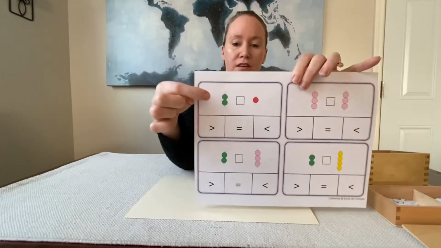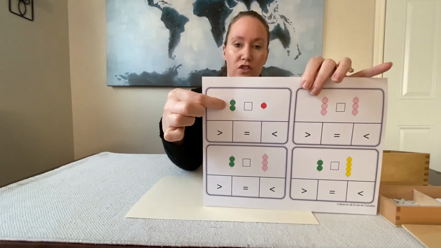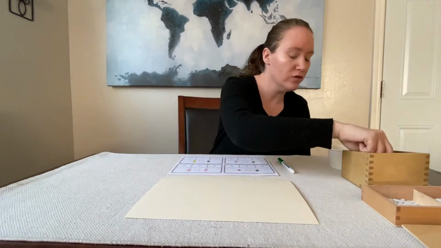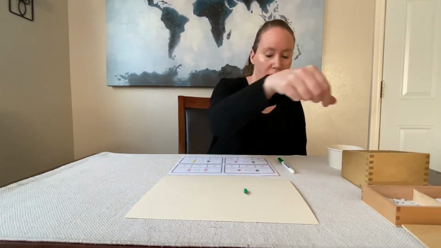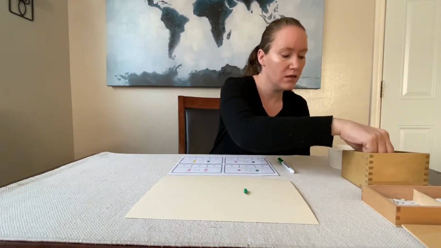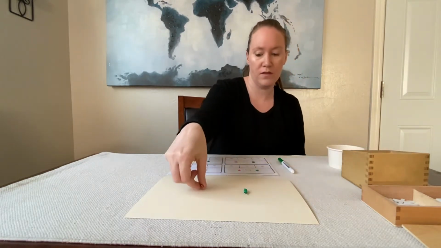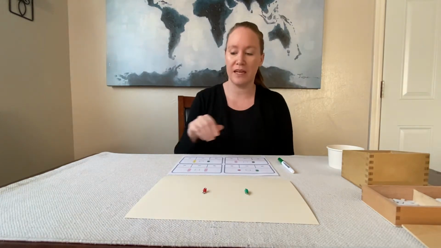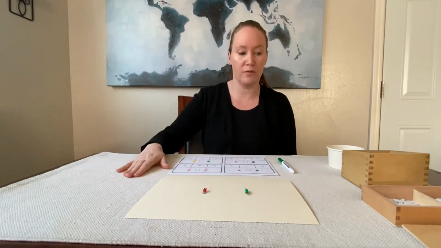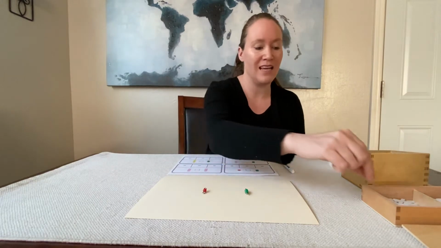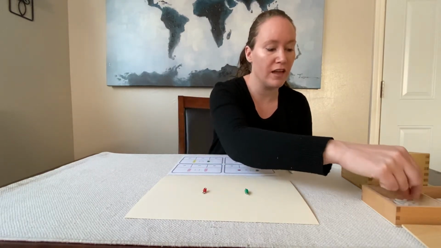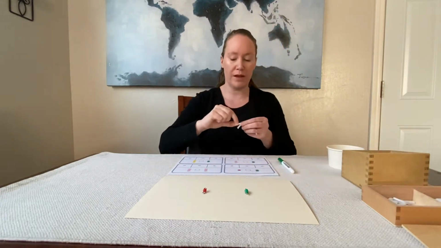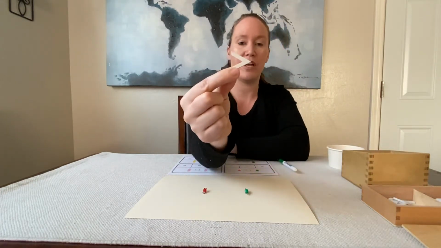We have 2 and 1. So let me find the 2 and the 1. I'm putting it on a manila folder because it's a little bit darker color than the rug, and that's important because our symbols for greater than or less than are white, and I want you to be able to see them. Okay. So this is a greater than symbol.